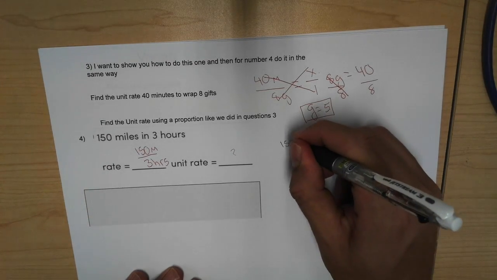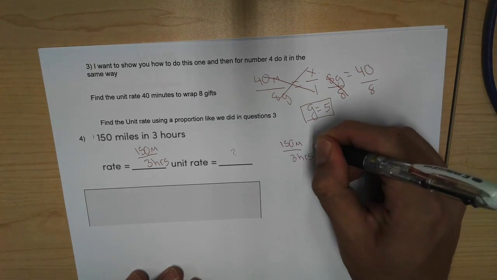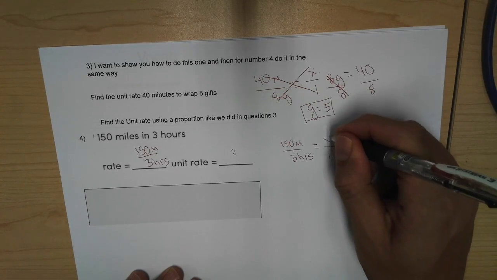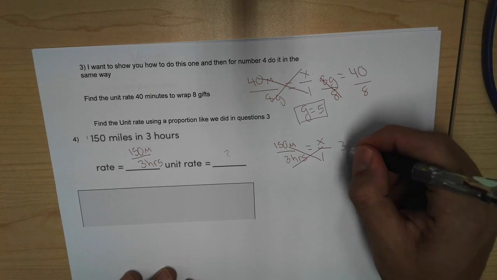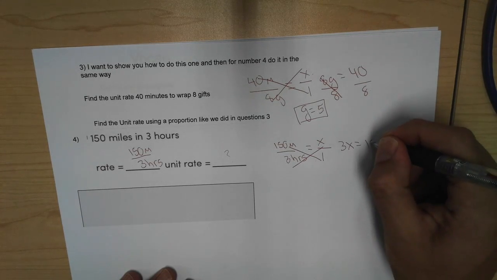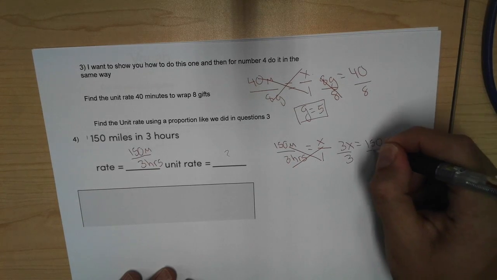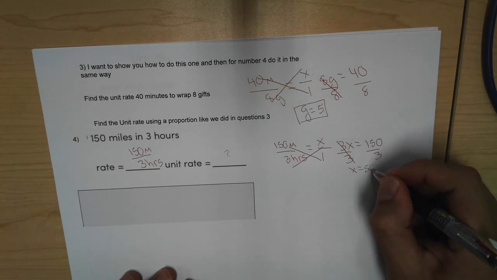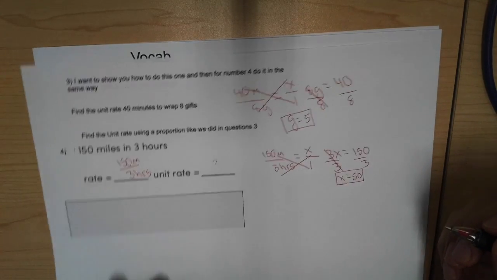So we have 150 miles over 3 hours equals, again, we're dealing with unit rates, so it's over 1. Now, we use cross products and get 3x is equal to 150. Divide both sides by 3. Cancel out our 3's and get x is equal to 50. There we go.